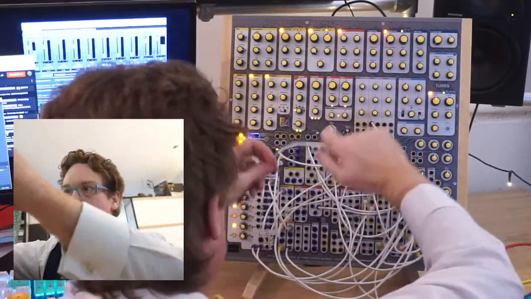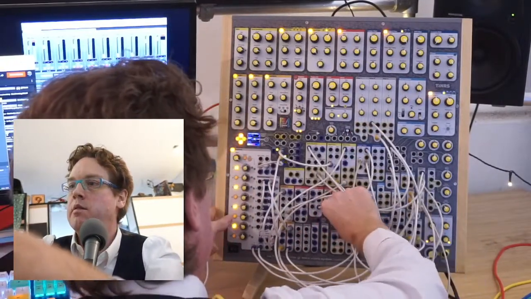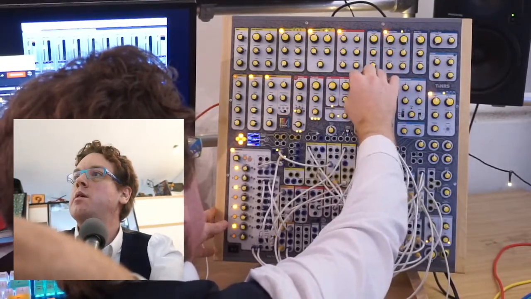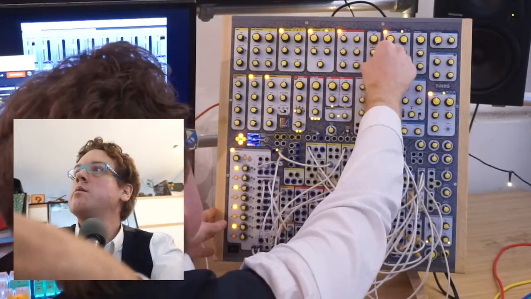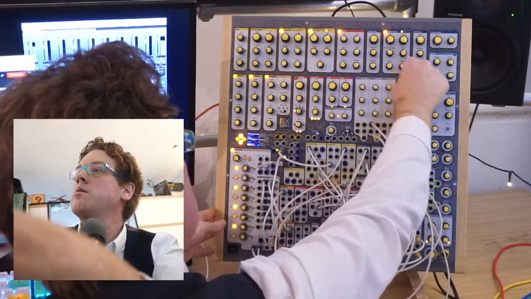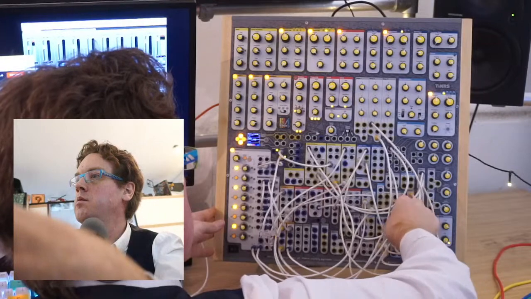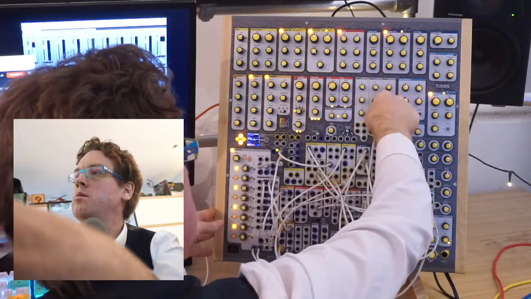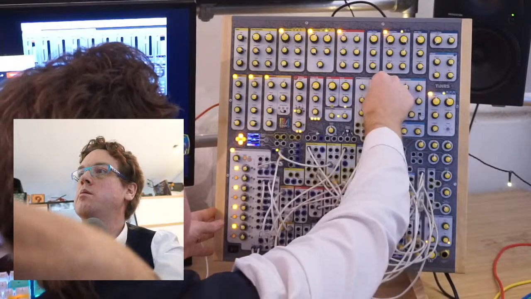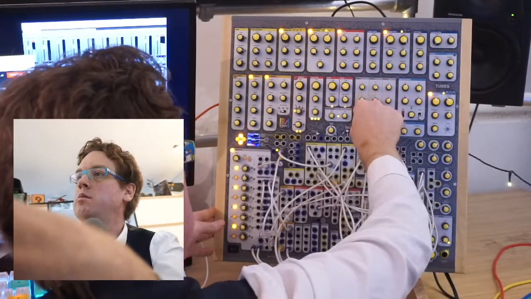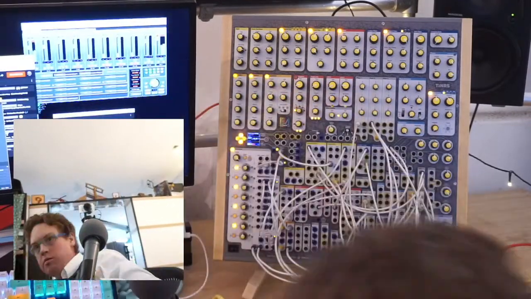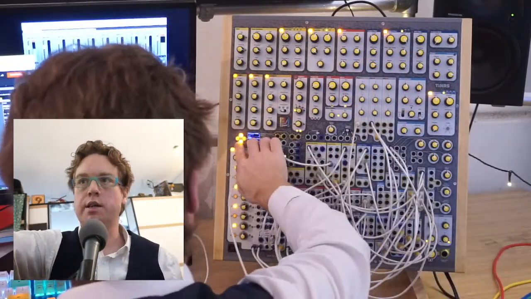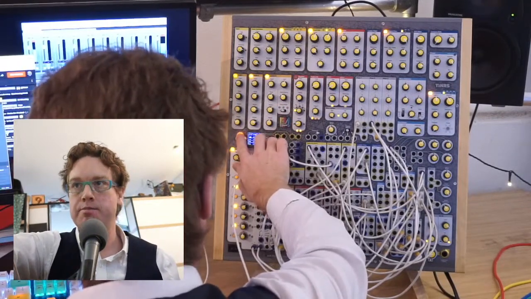Ooh, that actually sounds nice. That needs an LFO. But I was almost as far as getting clock 1 going, and clock 1 should trigger the wavetable.